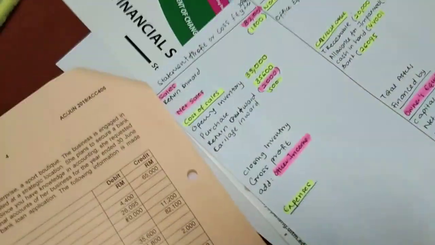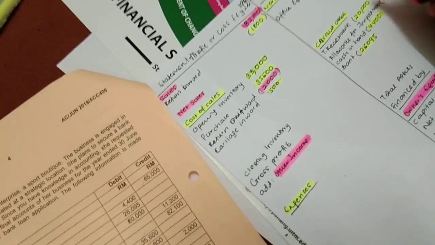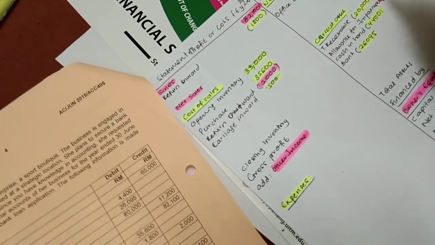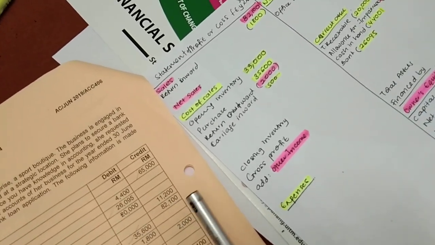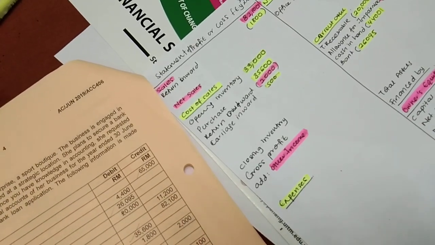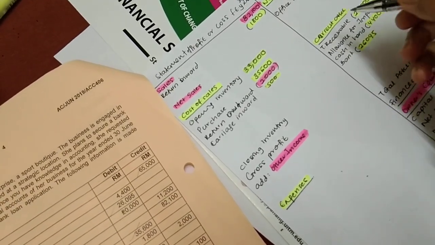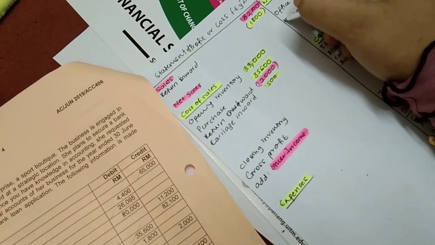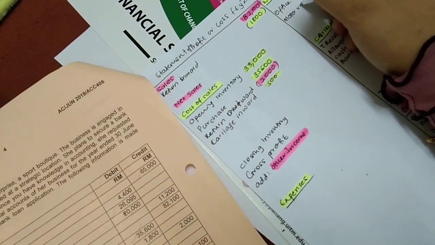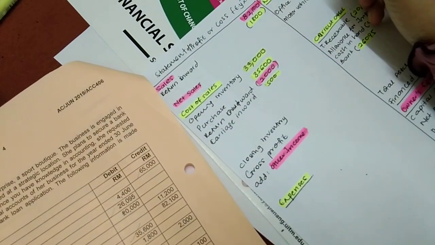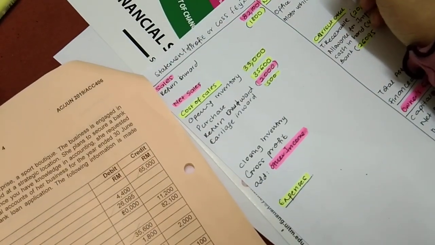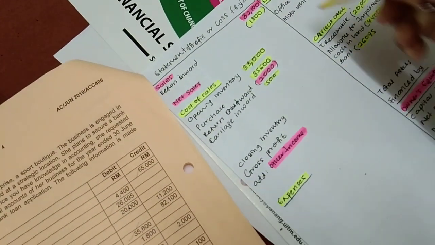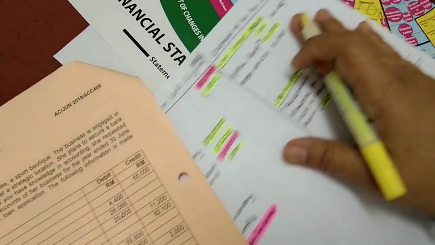Since it's credit, we color the credit in the statement. Much easier. Alright, so next, what do we have? You have office equipment at cost. Then we have motor vehicle at cost 50,000. So write down the name, motor vehicle. Then the cost will be 50,000, a debit balance. Okay, fine. We color the debit.